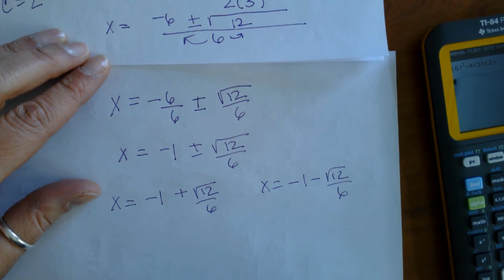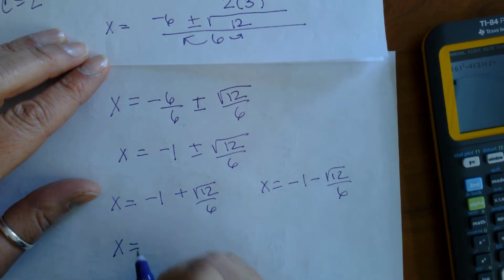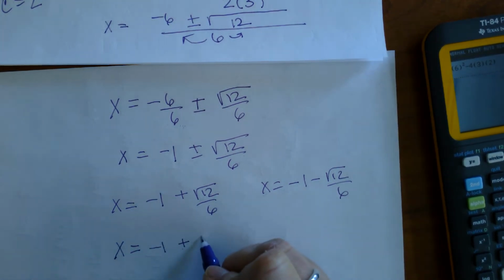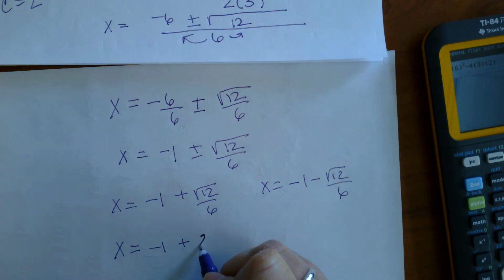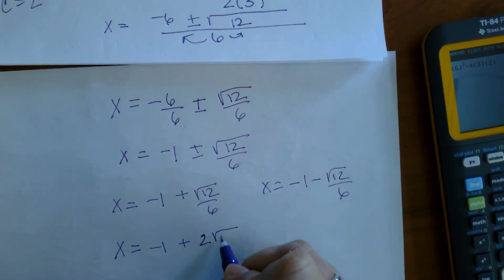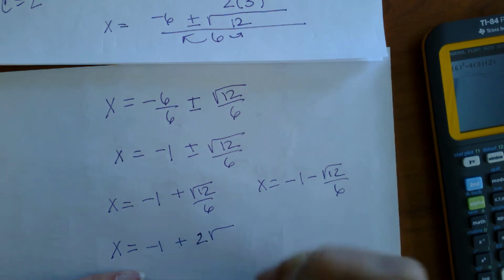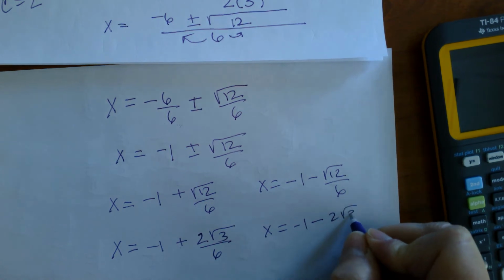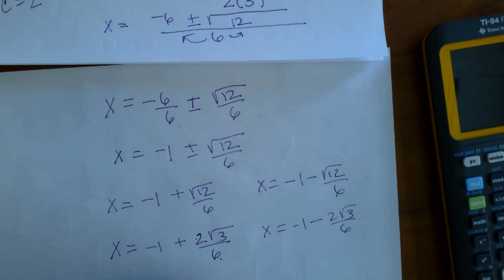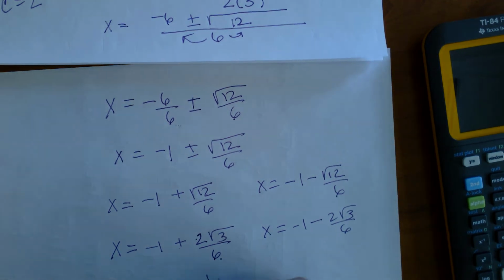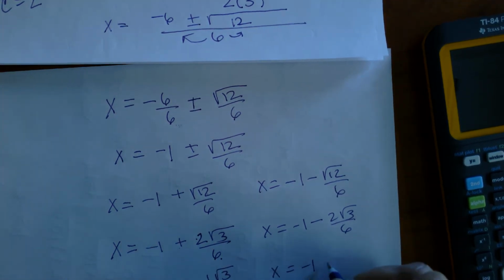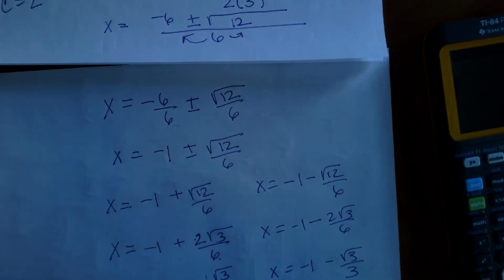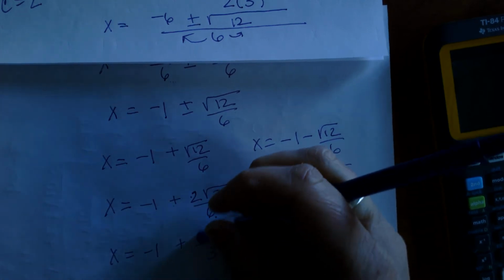For others watching this video, or if you're rewatching this video, simplifying the square root of 12: when we simplify the square root of 12, it is going to be 2 square roots of 3 over 6. x equals negative 1 minus 2 square roots of 3 over 6. Those can be simplified by dividing by 2 to 1/3, so that's the square root of 3. Same thing here. The 1 likes to hide, so those would be your final answers.